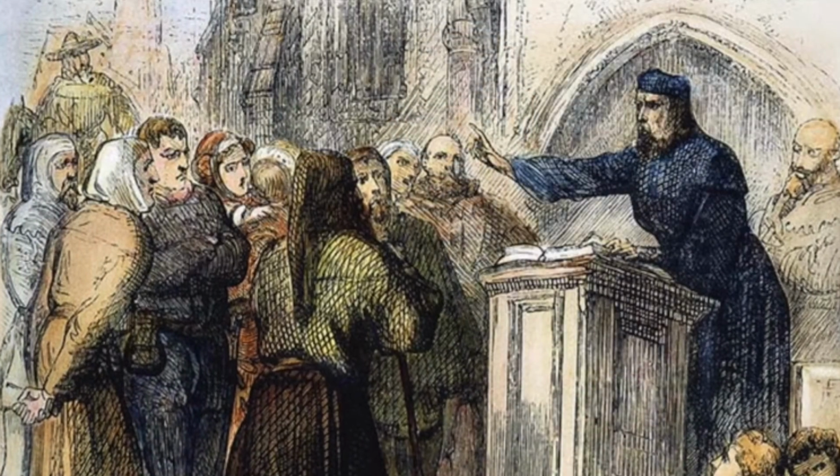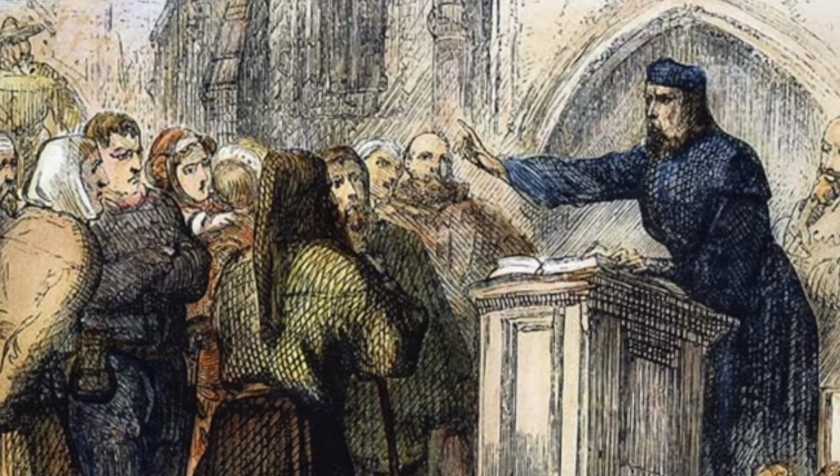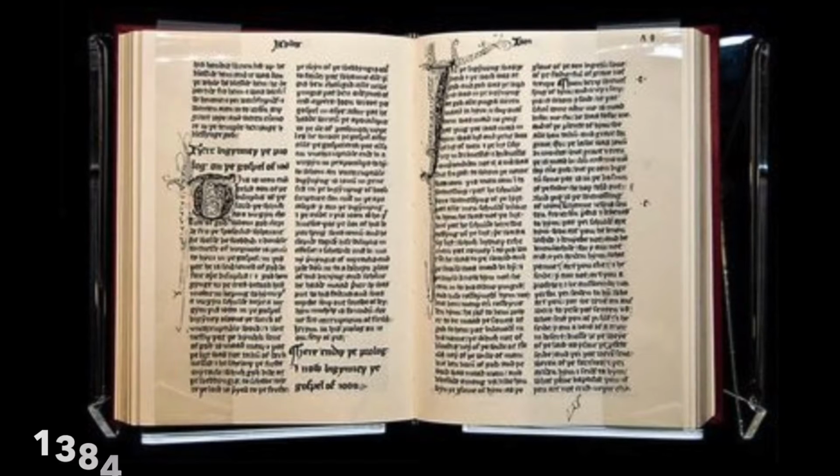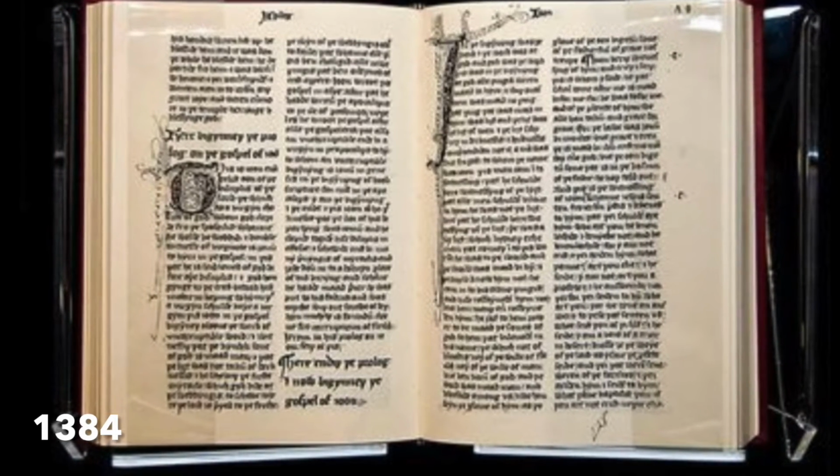And so what he would do would be to take the passage of Scripture used for that Sabbath and translate it into English, and then give it to his preachers, who were called Lollards, and they would go out and preach this message to the common people. The translation of Wycliffe was published in 1384 by John Purvey. This was after the death of Wycliffe.